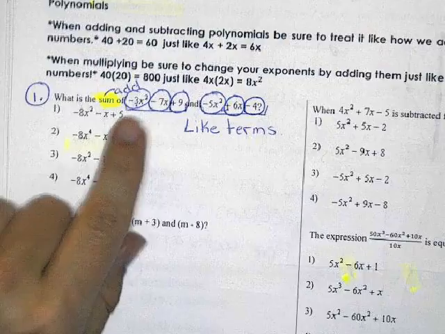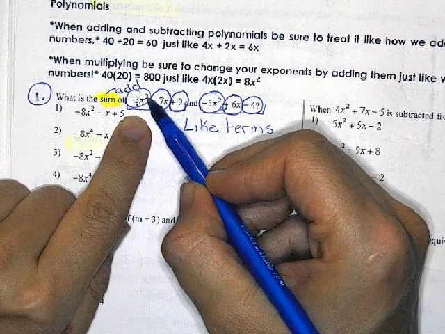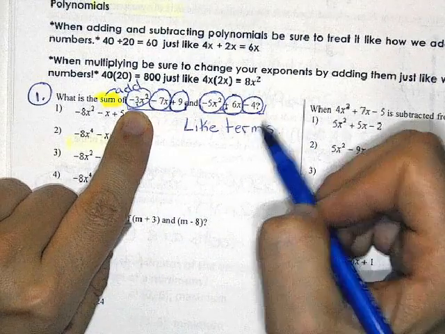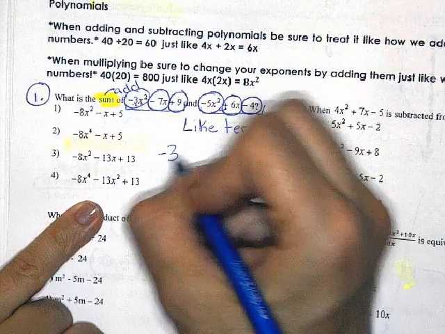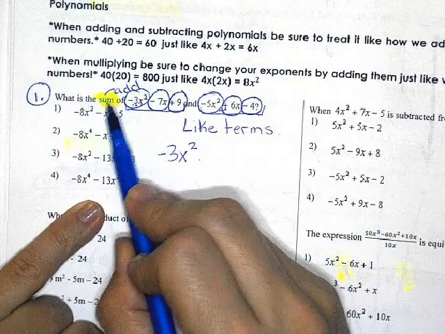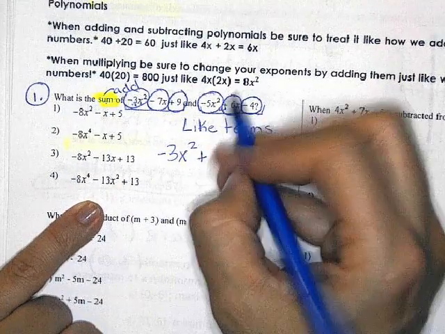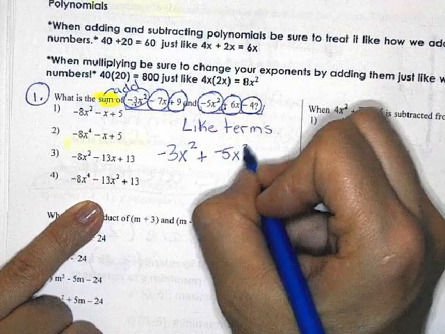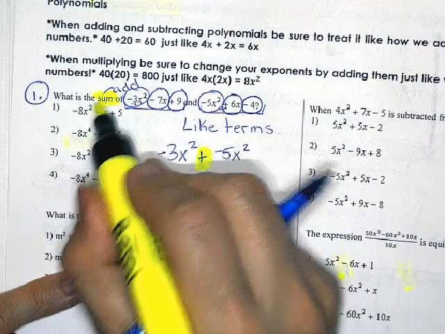Okay. So the first bubble, the x has a power of what on it? 2. So which piece does that match over here in the second polynomial? 5x squared. These two go together. So this negative 3x squared, and what sign will go in the middle? A plus sign, because I told you to add them. So plus a negative 5x squared. So this plus sign right here comes from this word sum.